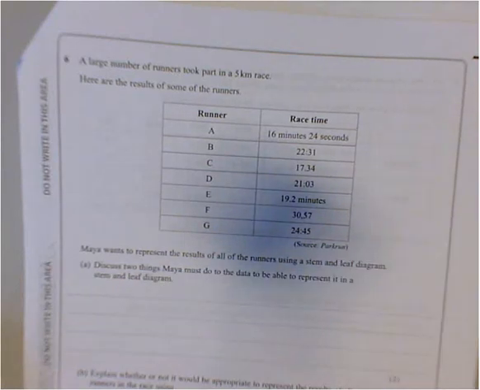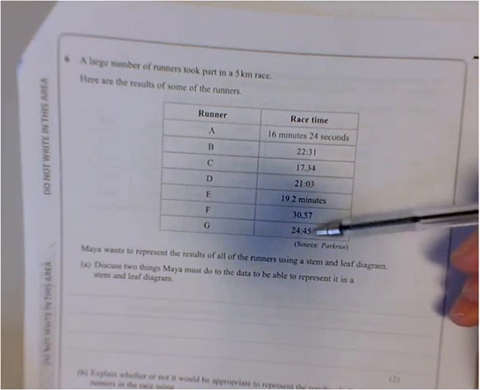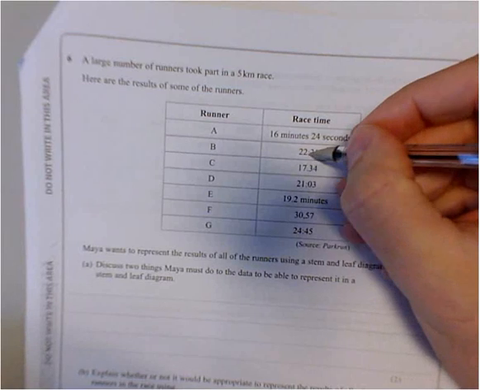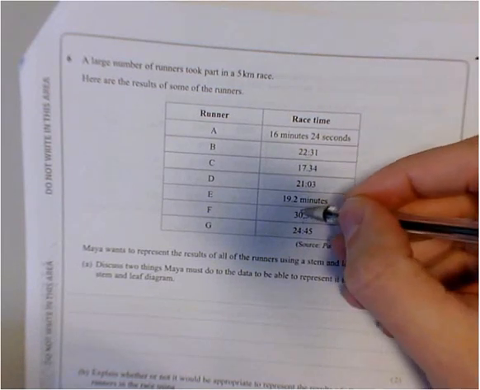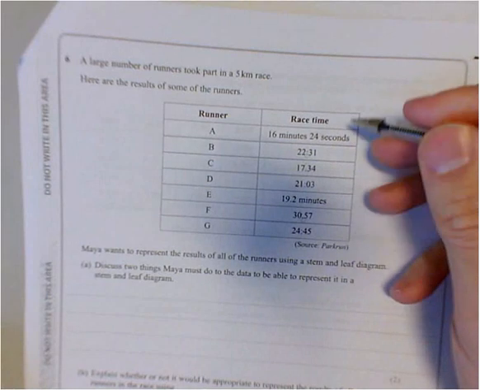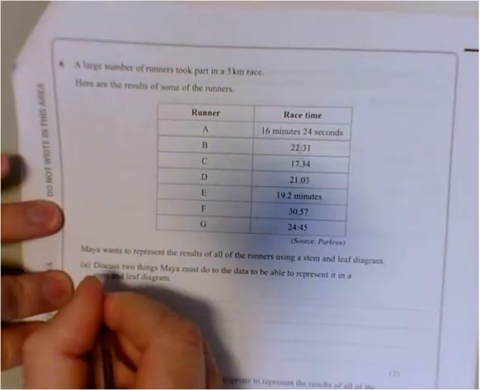Well, the first thing she needs to do, when we look at this information, we can see here that it's not all in the same format. You've even got here, that's just a full stop, that's a colon, that's a comma, that's been written in, got words in there. So you need to clean it or format it to start with. So the data must be cleaned.